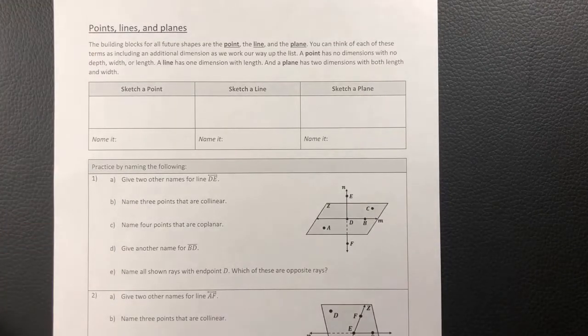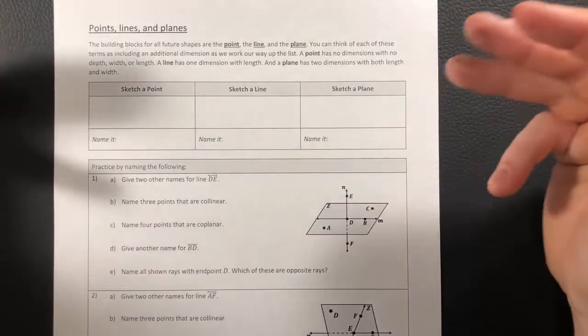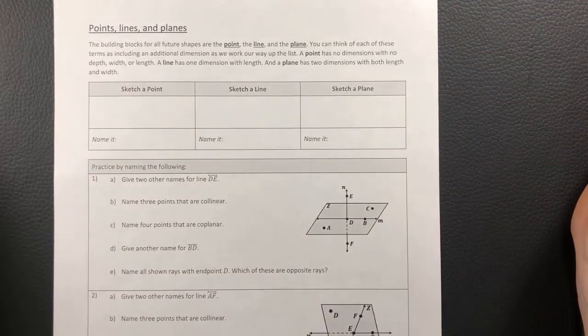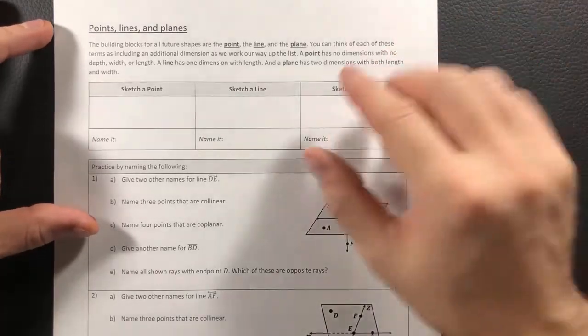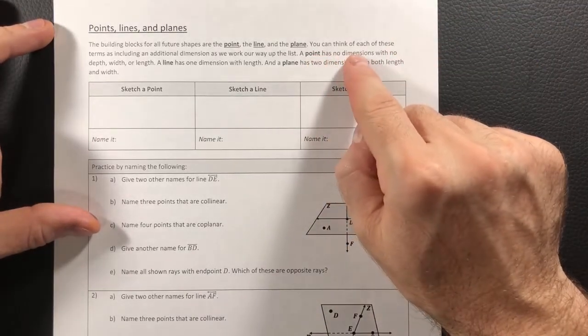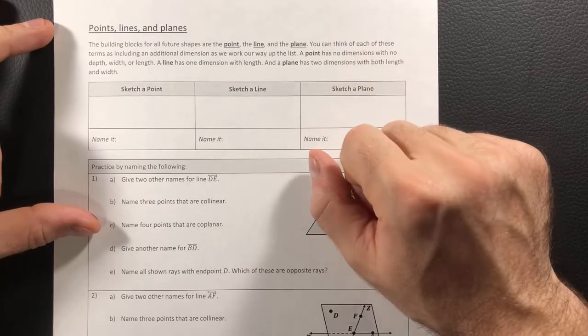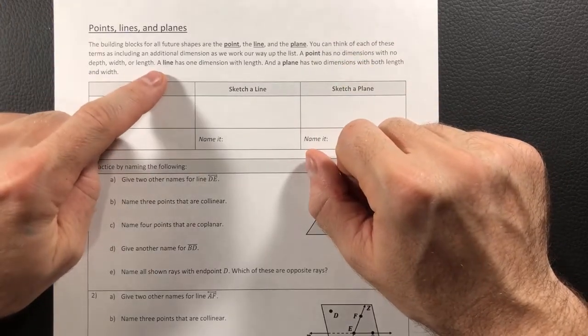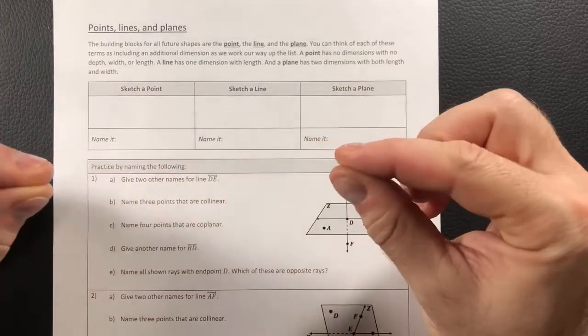So today we're going to be going through points, lines, and planes. These are the three big building blocks to everything that we're going to cover later in geometry. In essence, a point is going to be the most fundamental building block. It has no dimensions. A line is a little bit better. It has one dimension, length.